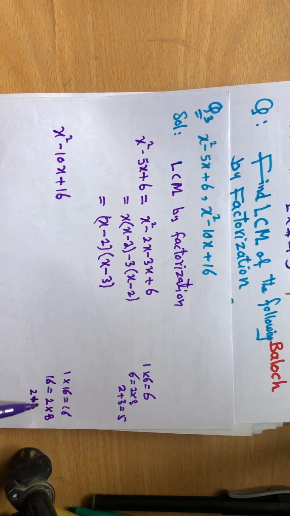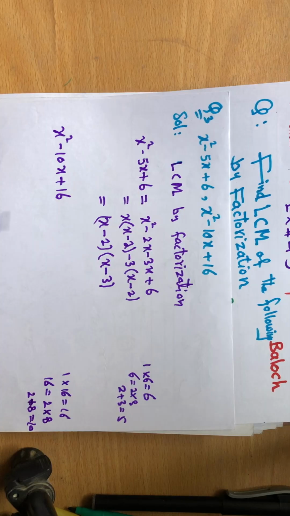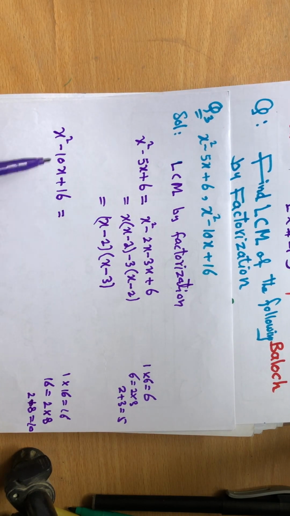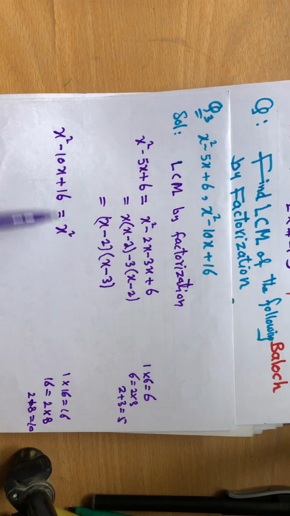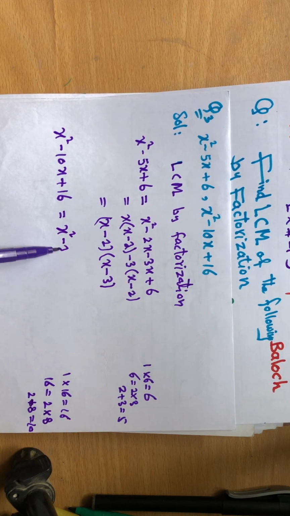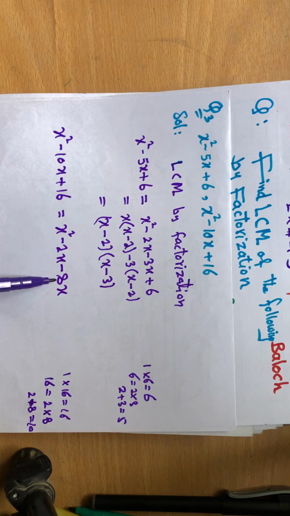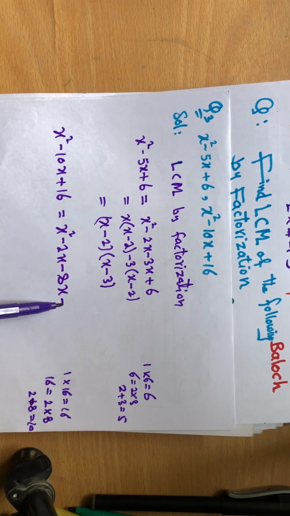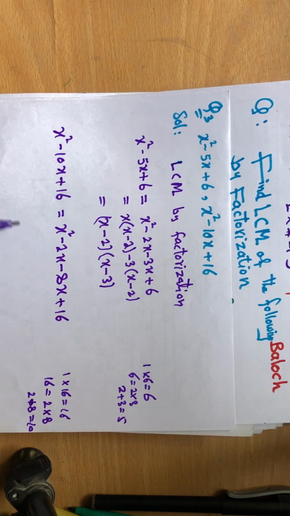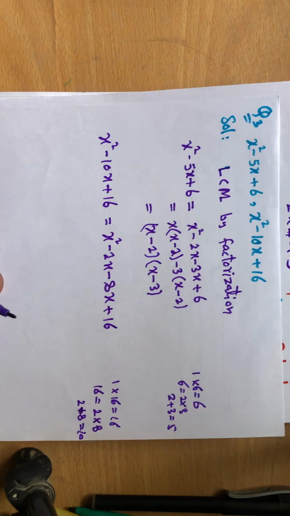Those factors are 2 and 8. If we multiply them 16 comes, if we add them 10 comes. So we are going to break down minus 10x as minus 2x minus 8x, because 10 is already negative. In place of minus 10x we can write minus 2x minus 8x, and the first term and last term are the same, x square and 16.